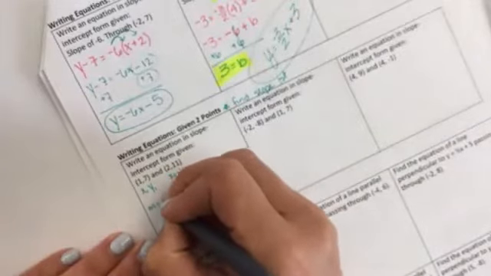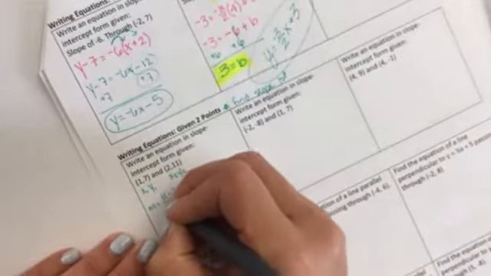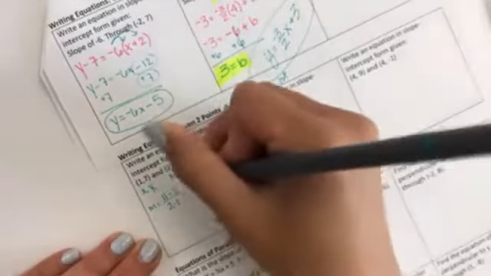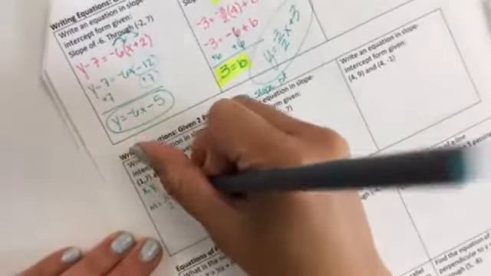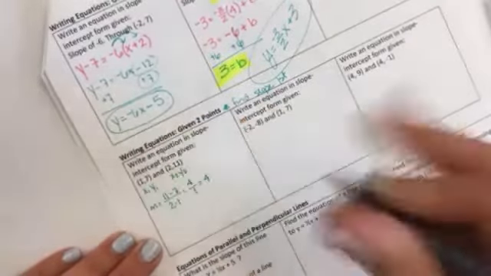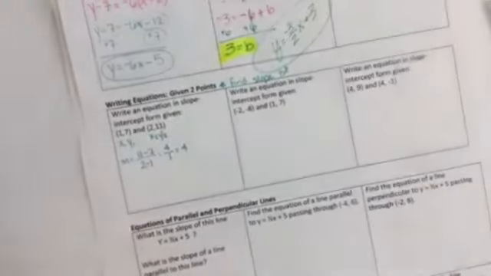m equals 11 minus 7 over 2 minus 1. 11 minus 7 is 4. 2 minus 1 is 1. So that simplifies to a 4.